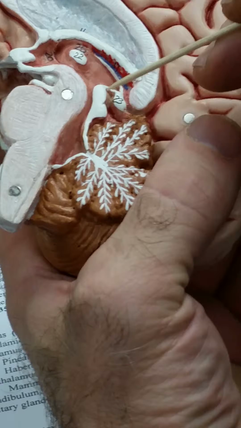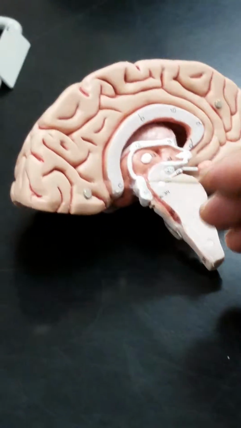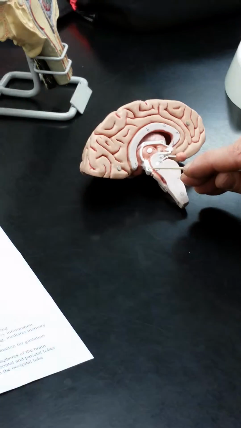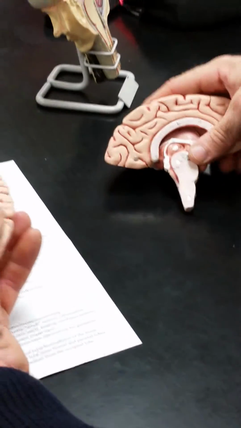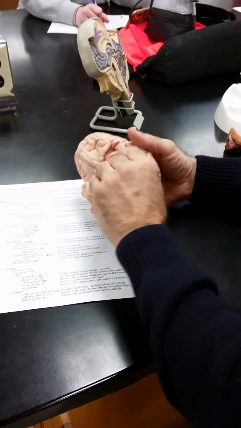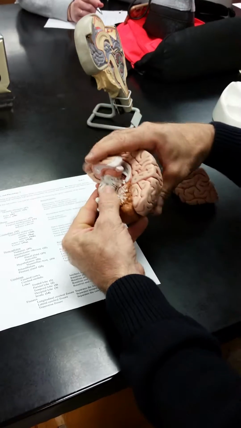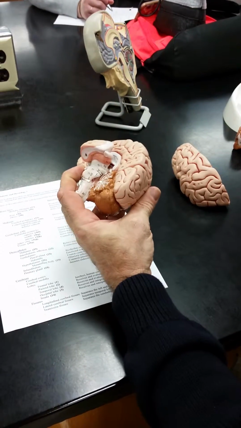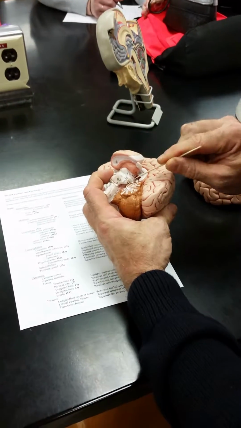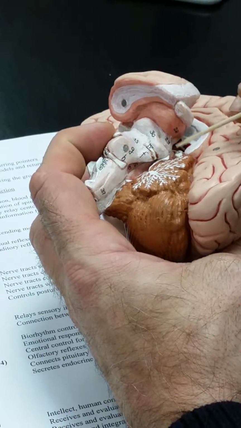The 4 of them together: the superior colliculi in this half of the brain and in that half of the brain, and the inferior colliculi in this half and in that half. The 4 of those together, because they fit together just like this, are called the corpora quadrigemina. Corpora meaning body, quad meaning 4 bodies. So the midbrain are these cerebral peduncles and these corpora quadrigemina.